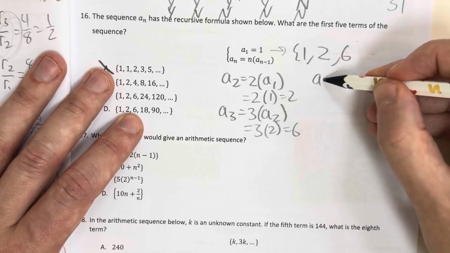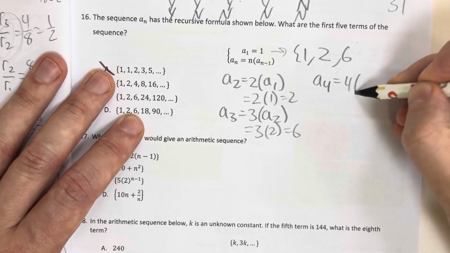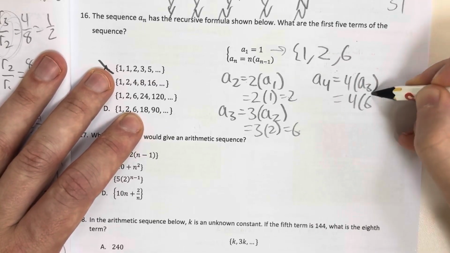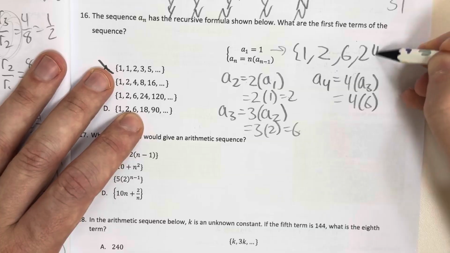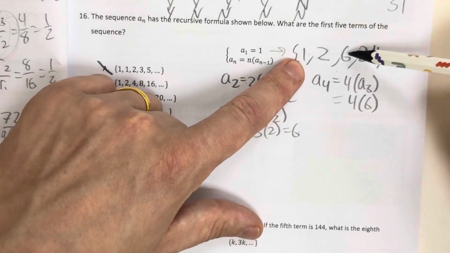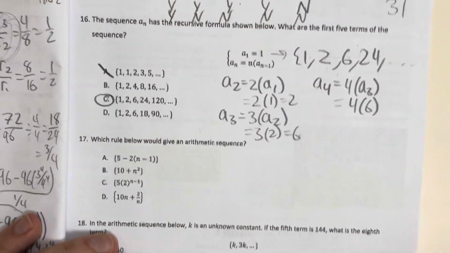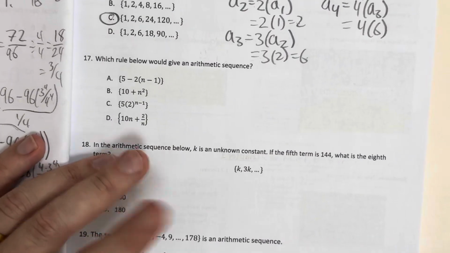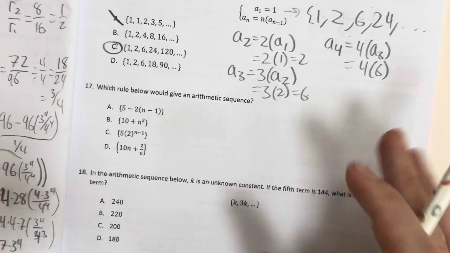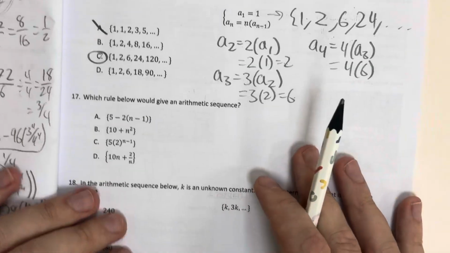Ooh, I know what this is. Fourth term is N equals 4, so it's 4 times a sub 3. A sub 3 was 6. Oh, this is a very clever way to talk about the factorials. This is 1 factorial, 2 factorial, 3 factorial, 4 factorial. But I know the answer is C. So, right, that sequence is neither arithmetic nor geometric. Sequences can be just any pattern. It doesn't have to be arithmetic or geometric.